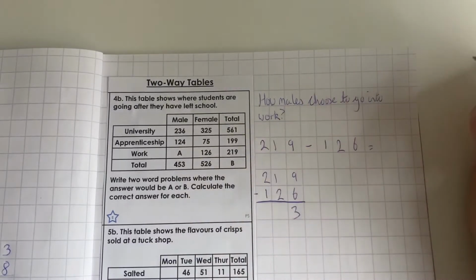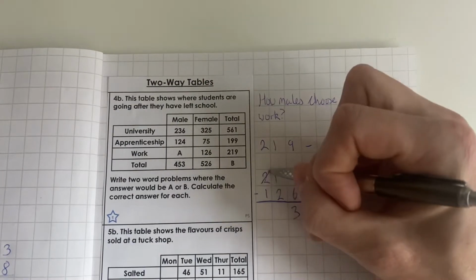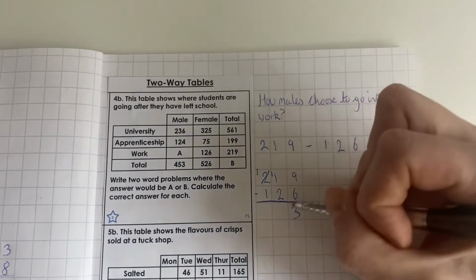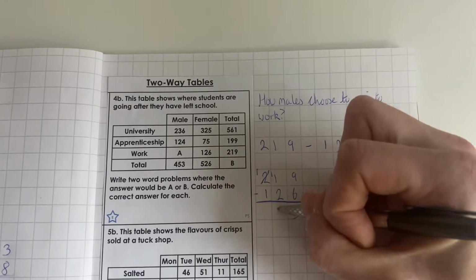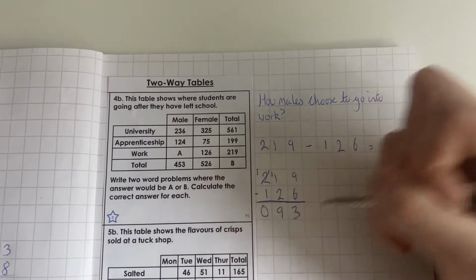1 take away 2 we cannot do, so we have to exchange. 2 turns into 1, and we carry the 1 across to make 11. 11 take away 2 is 9. 1 take away 1 is 0. So our first answer is 93.